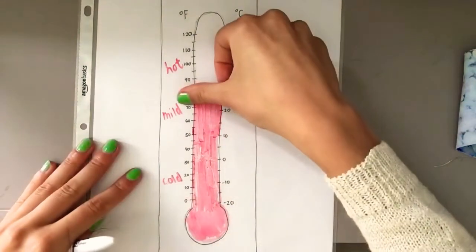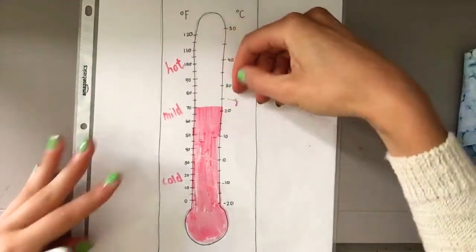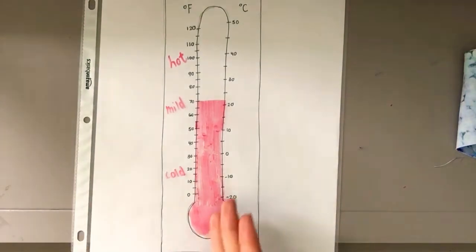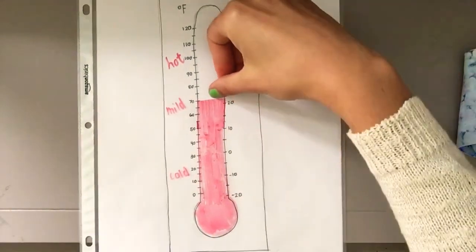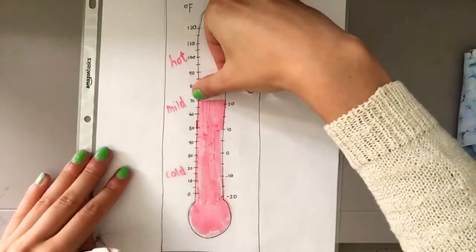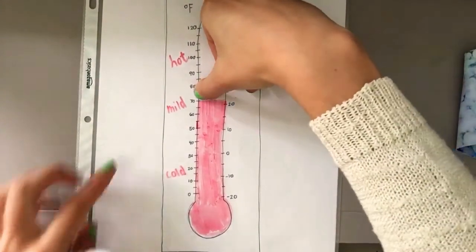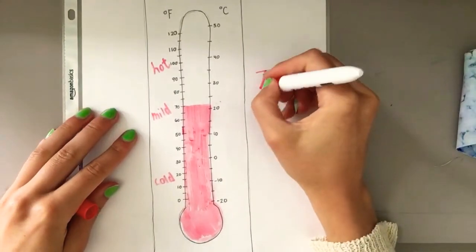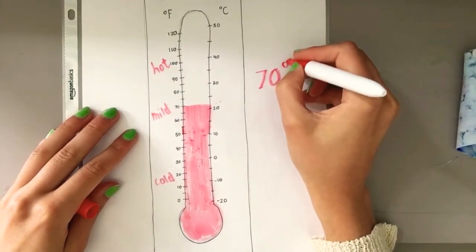it stops. Now I'm actually going to lower this, and I'm just going to practice reading this thermometer. So the red goes up to here. I find the top. And where does it stop? This one stops exactly at the number 70. So I know that this thermometer shows 70 degrees.